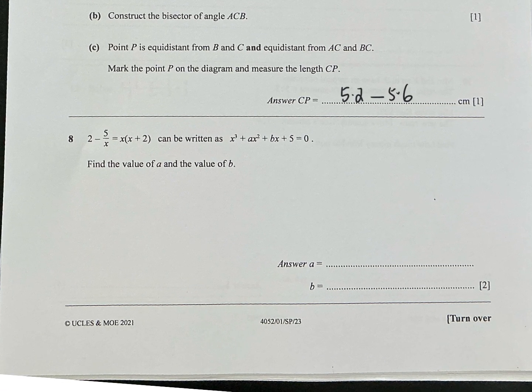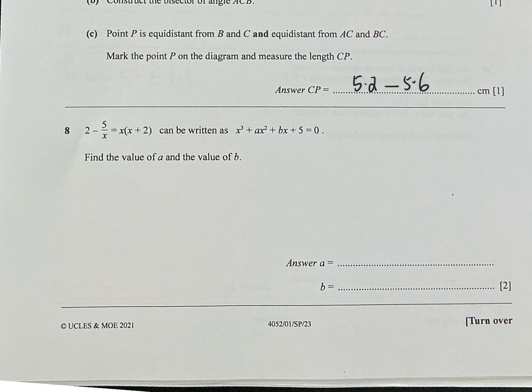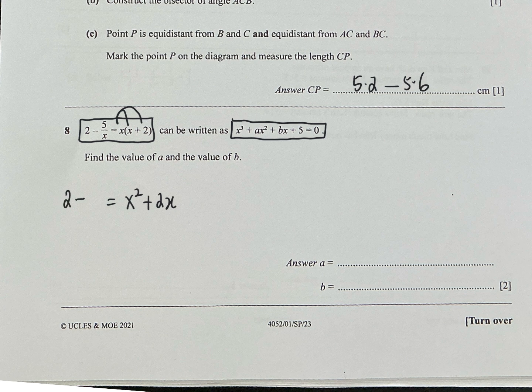Okay, this one. They say, can you rewrite this equation to get here? So what you can do is go and simplify this. In the first step, I will expand this one first, so that I get x squared plus 2x on the right side. Next, I don't like the x as a fraction, so I'm going to multiply every term by x. So 2x. This and this, the x cancels out, so left minus 5. This and this, x cubed. This and this, 2x squared.